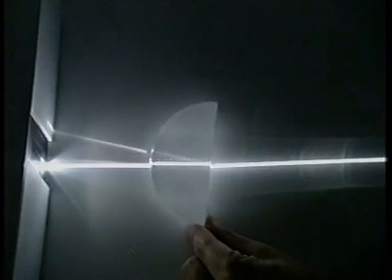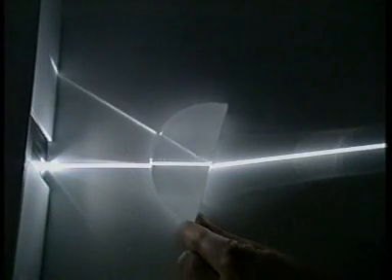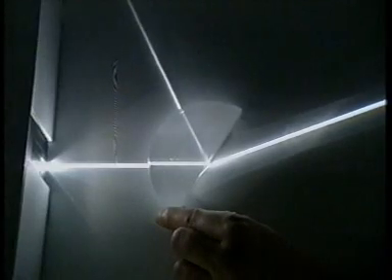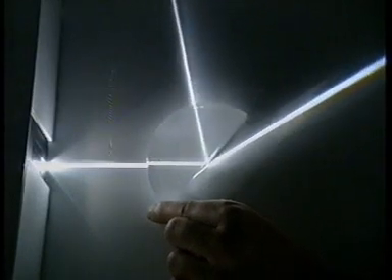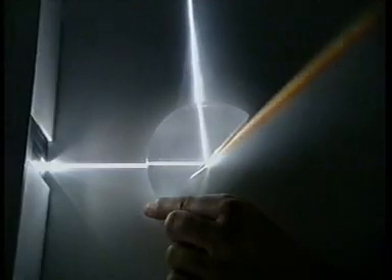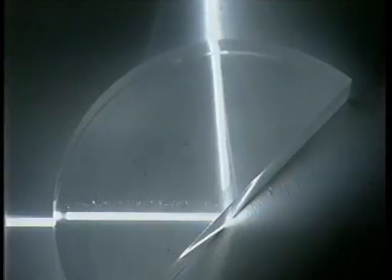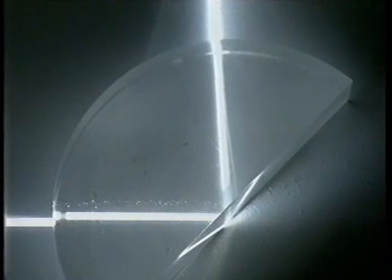Pass a ray of light through a semicircular glass block and again it's both reflected and refracted. This happens at the straight edge. As the block is rotated, the angle at which the refracted ray leaves the block changes. Eventually there's no refracted light. Instead, all the incident light is reflected back inside the block. This is known as total internal reflection.